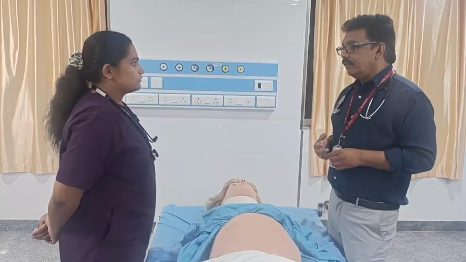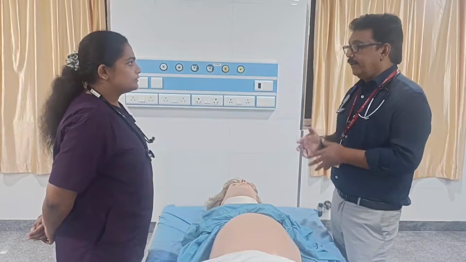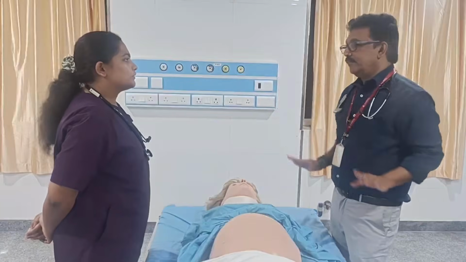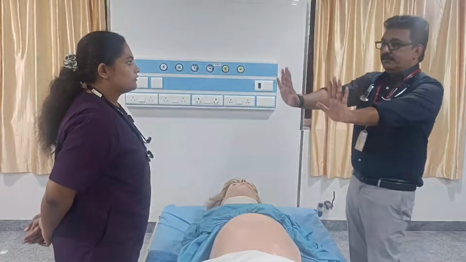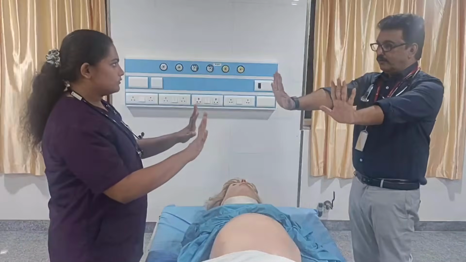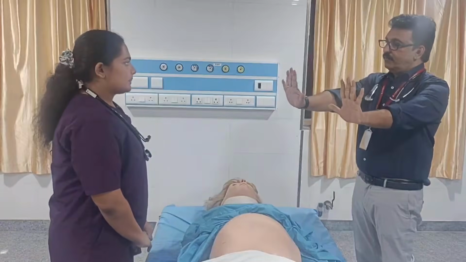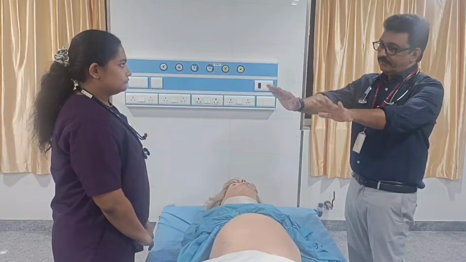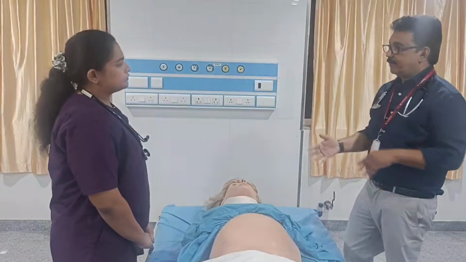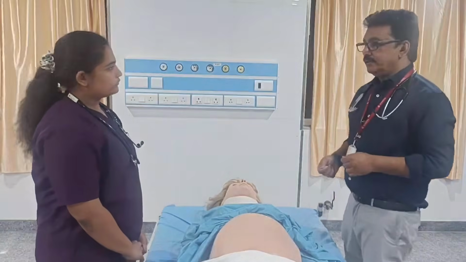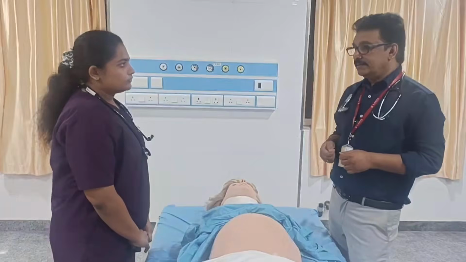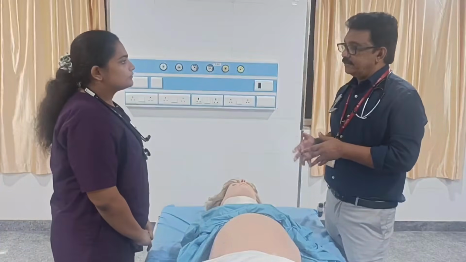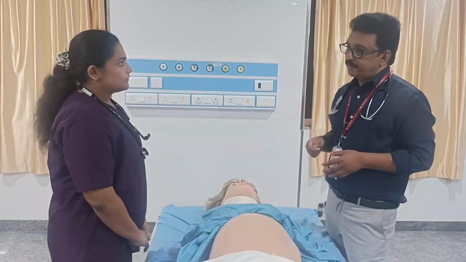CNS, what findings you want to look for? Altered sensorium. GCS you have to look, and you have to look for flapping tremors. What is flapping tremor? You ask the patient to hold her hands like this, and a normal person will hold like this, but a person with encephalopathy will have flaps like this. So flapping tremors. And you want to see the plantar reflex? Some patients with chronic liver disease with brain damage can have an extensor plantar.